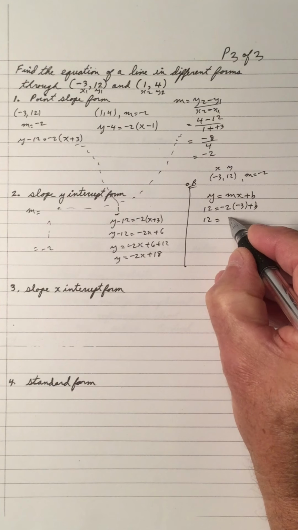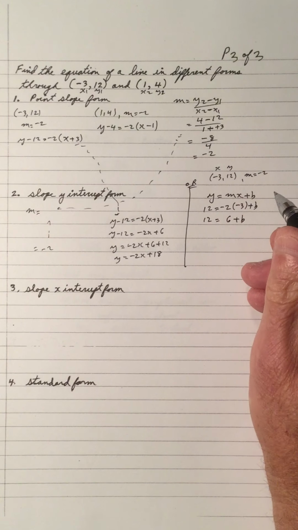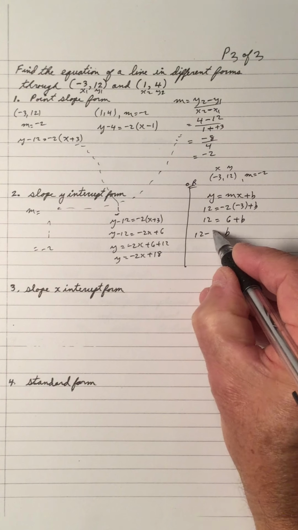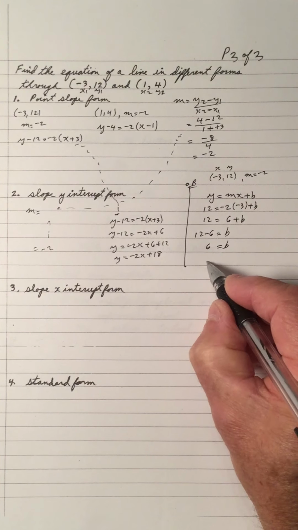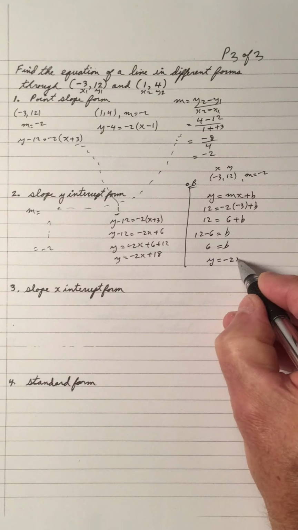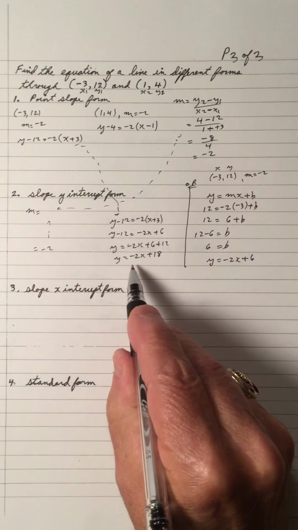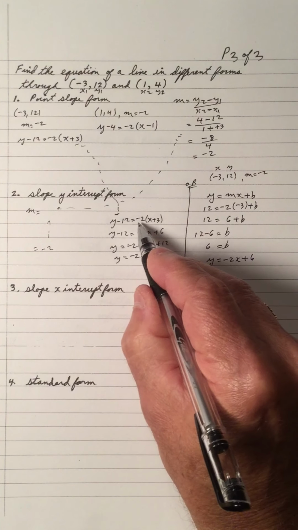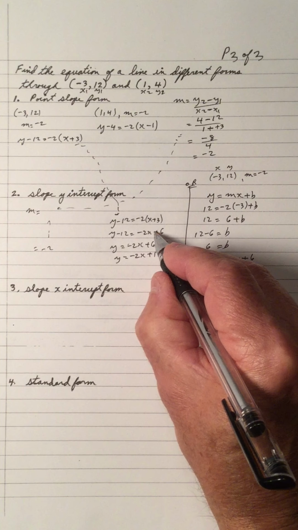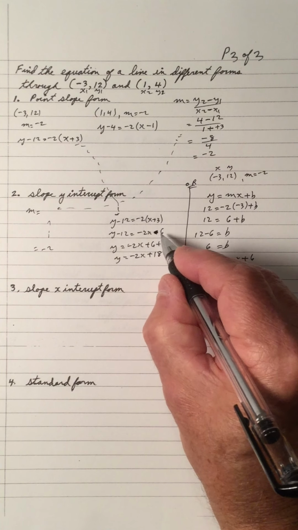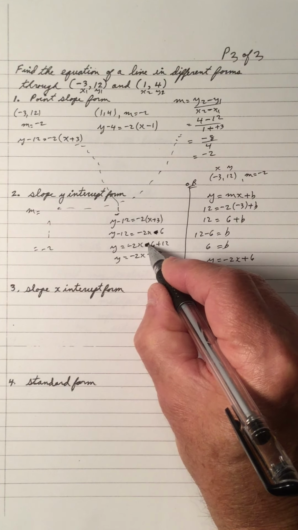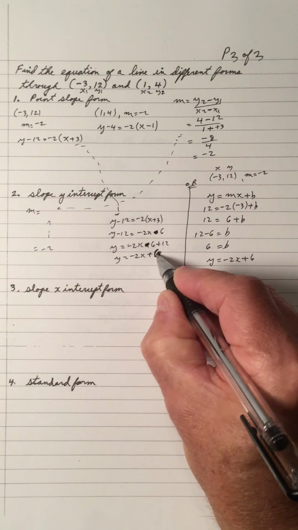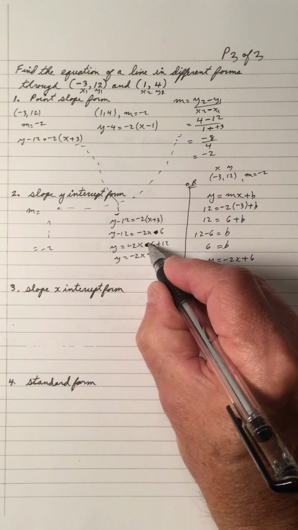So 12 equals 6 plus b. Now, b equals 12 minus 6, b equals 6. So y equals slope -2x plus 6. Notice I have a different equation. So I go back and look and say, well, -2 times +3, that's a -6. Yeah, so that's a -6 there. So that gives me a +6. Oh, we're okay.